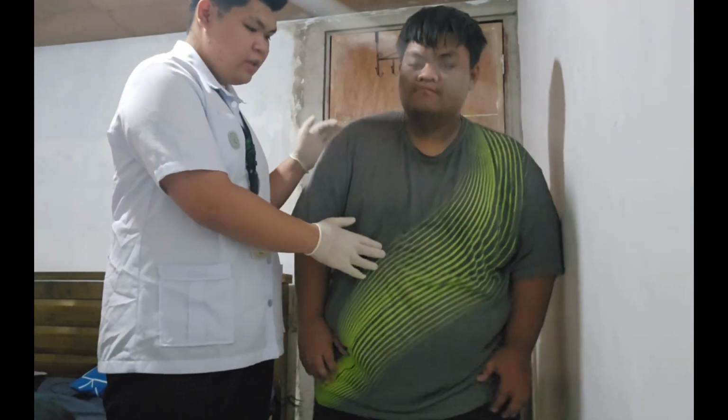Hindi naman po mukhang dizzy si patient. Wiggly and rhythmic naman po. Yung kamay ni patient is sumasabay naman po sa kabilang paa habang naglalakad, which is good.